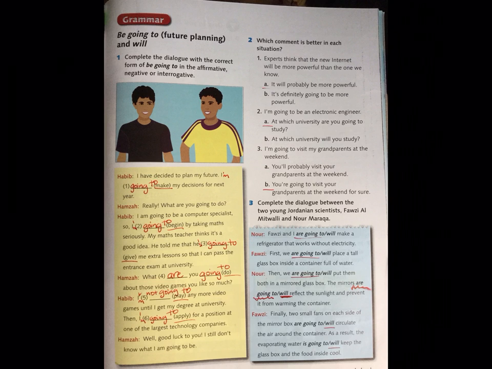Now let's begin this exercise. Here we have complete the dialogue with the correct form of be going to in the affirmative, negative, and interrogative. Let's start this dialogue. This is a dialogue, حوار between Habib and Hamza.